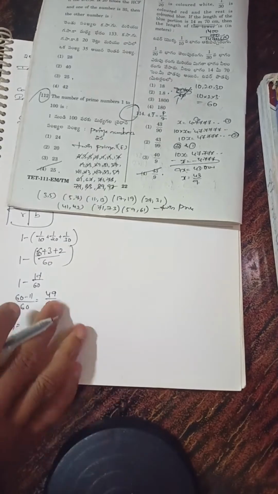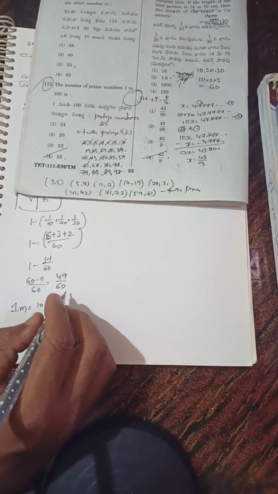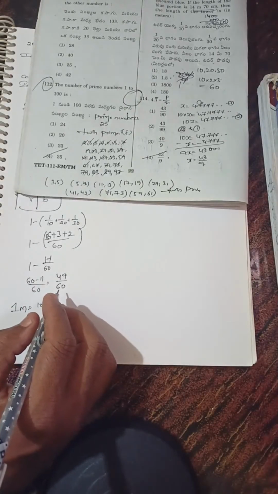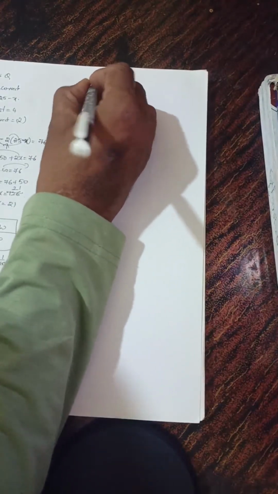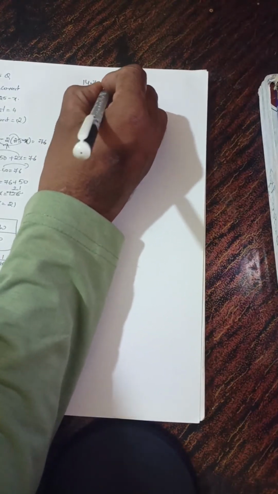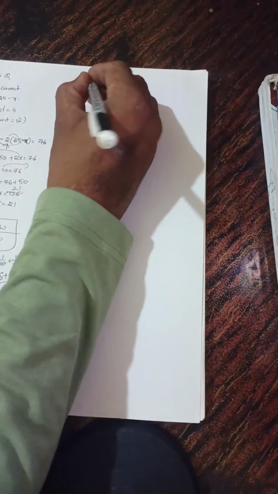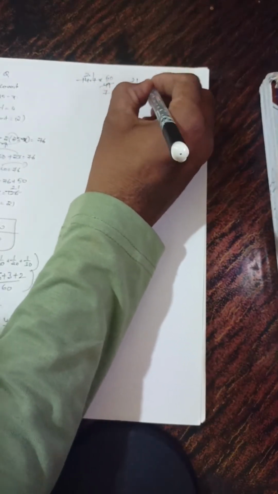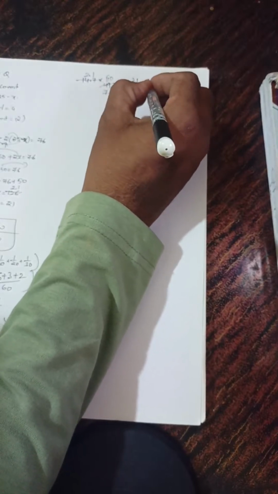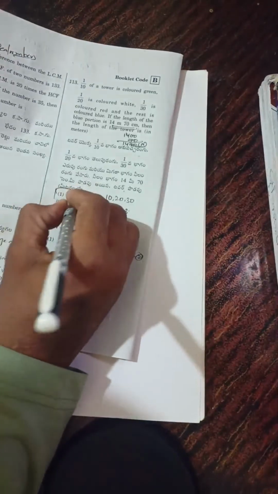So 1 meter is equal to how many centimeters? 100 centimeters. Now converting to centimeters, finally 14.7 meters into the reciprocal of 49. 7 sevens are 49, 7 twos are 14, 7 ones are 7, 21 by 60. So 21 by 10 into 60 by 7. The zeros will get cancelled, 2 ones are 2, 3 twos are 6. So what you are going to get is the answer 18. So 18 is the final correct answer.